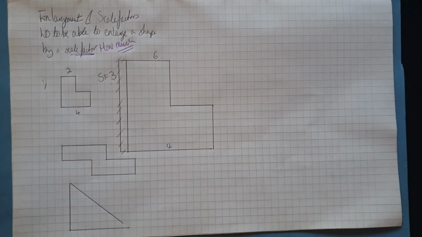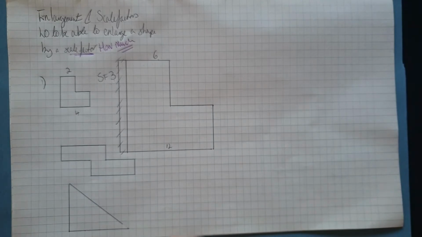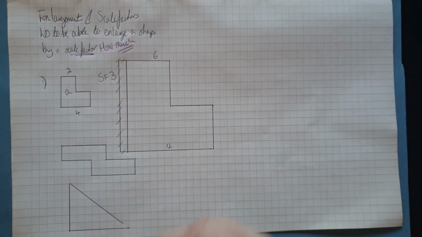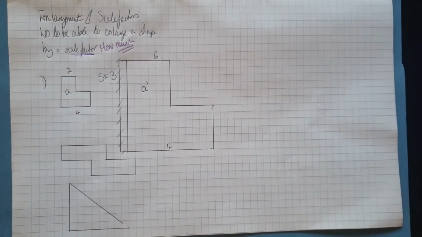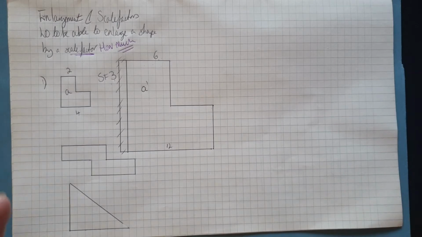Okay, let's do this one next. That's the other thing I need to tell you: the notation. I'm calling this shape A, and A dash, or the image of A. Shape A dash, the image of A. That's the first image of A. If I was then to do something else onto it, I'd call it A dash dash. You'd label them up like that.